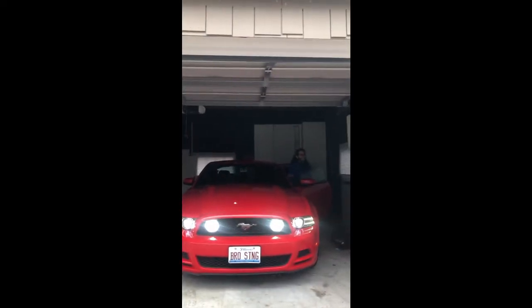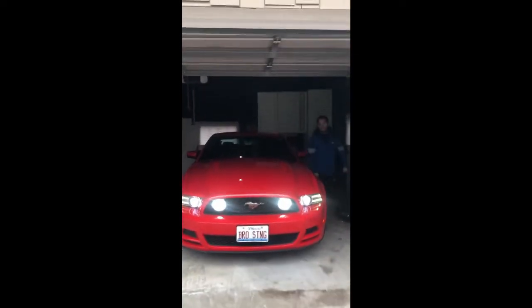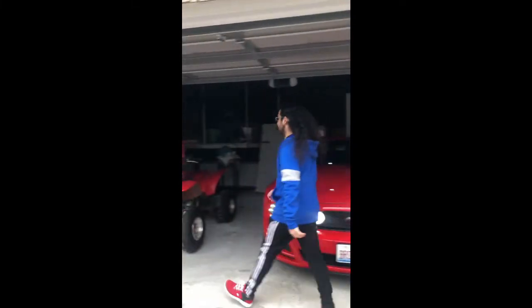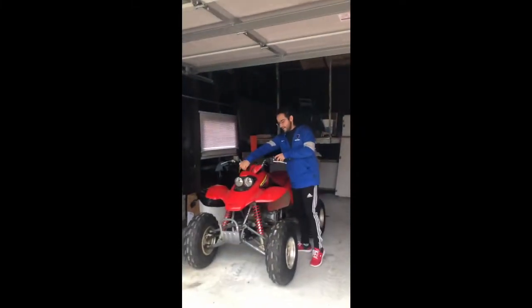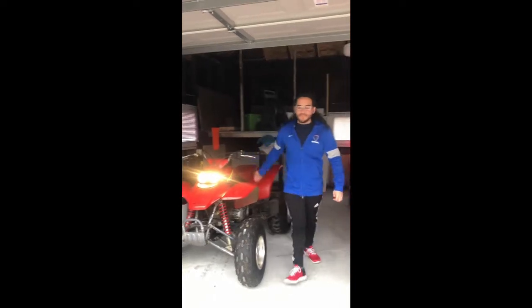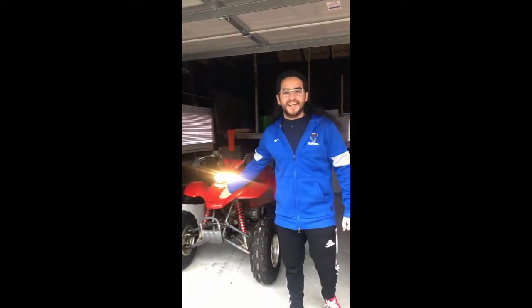This car has headlights, and this vehicle has headlights. That's another characteristic they both do share. And the last one is they both have engines.